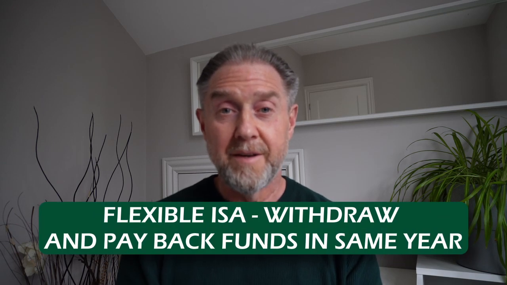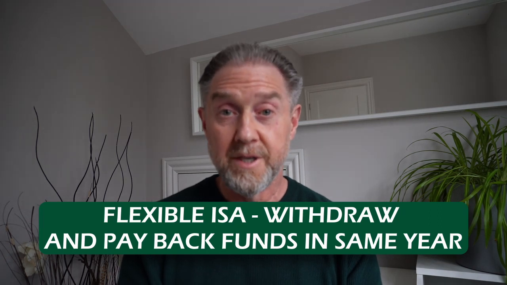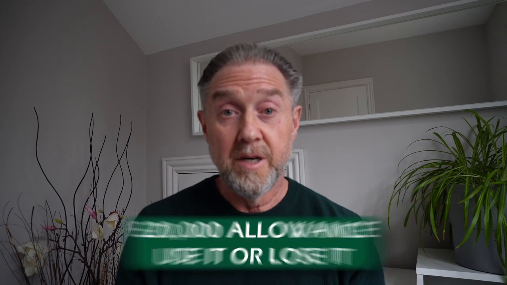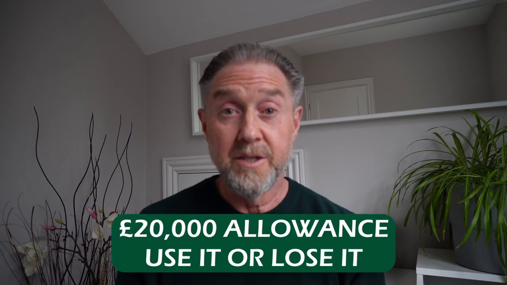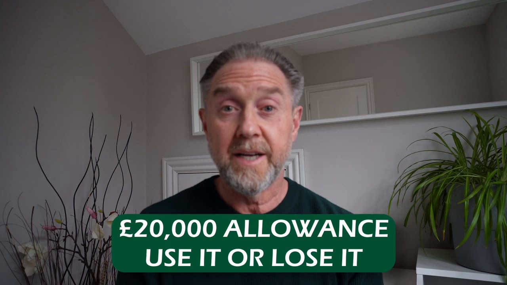Similarly to transferring funds between one account and another, if you decide to remove funds from your own account to pay back into the same account during the year, that may count towards your allowance. However, there are flexible ISAs out there that allow you to do this as long as you pay those funds back in the same financial year. If you don't use your £20,000 ISA allowance, you lose it. You can't carry it over into the next financial year.